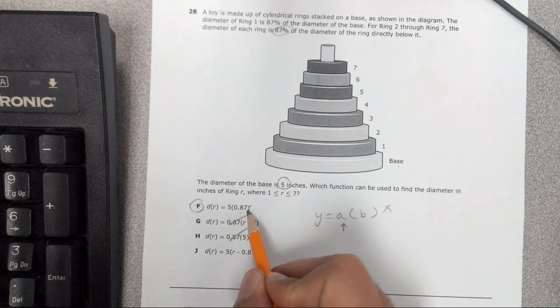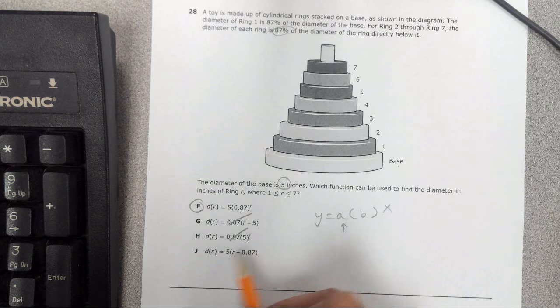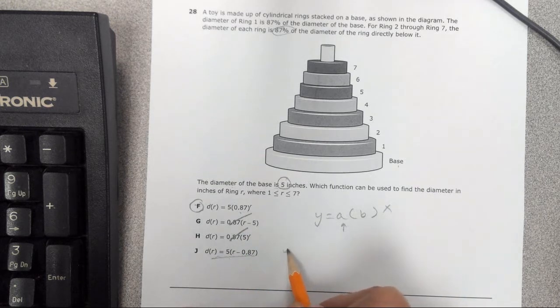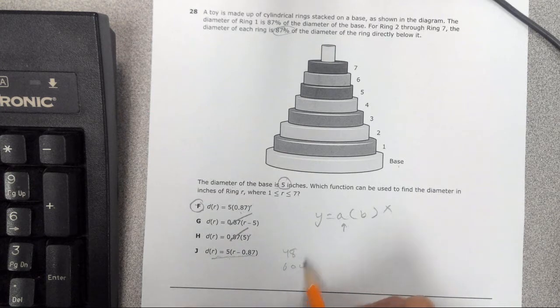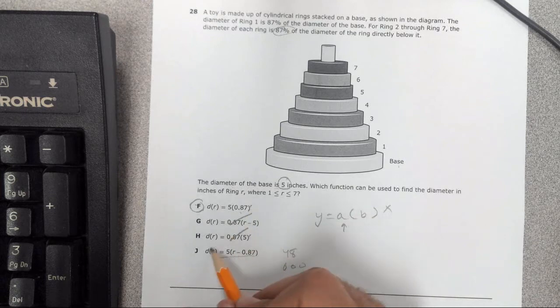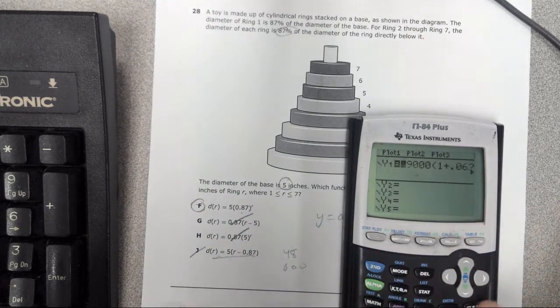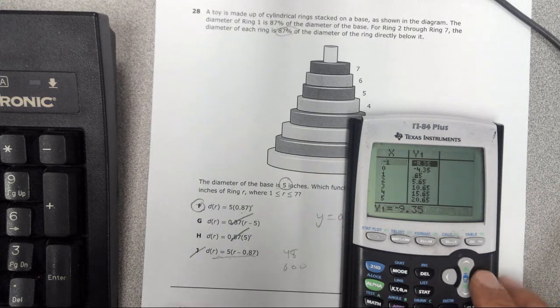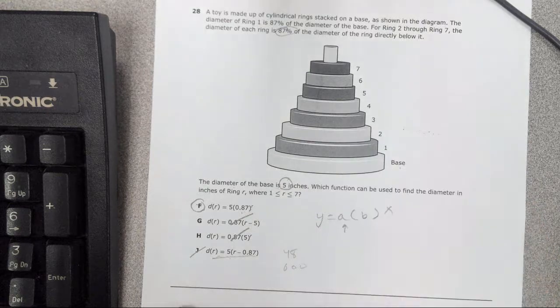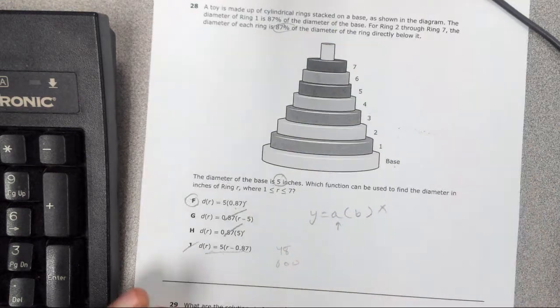It's multiplying by 0.87. Now, what I would like you to do if you're not sure about this and don't recognize it, plug this in the calculator. The numbers jump up to 48 and 600 really quickly. These are obviously not 48 and 600. It's not growing. This is the only one which actually shrinks. So the answer is F. Best way to do it is just to go to Y equals and check it out. Look, it says it went from 0 to 5 to 10 to 15 to 20. It's growing. These sizes aren't growing, they're shrinking.